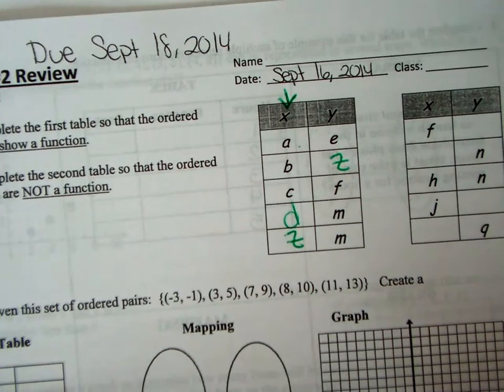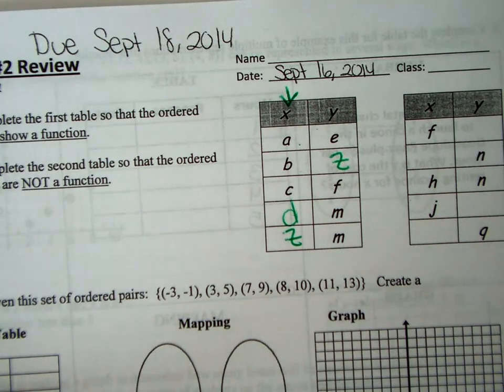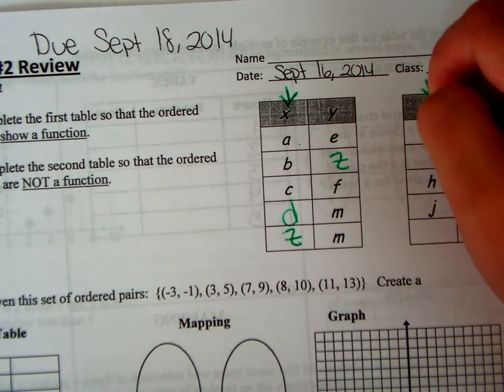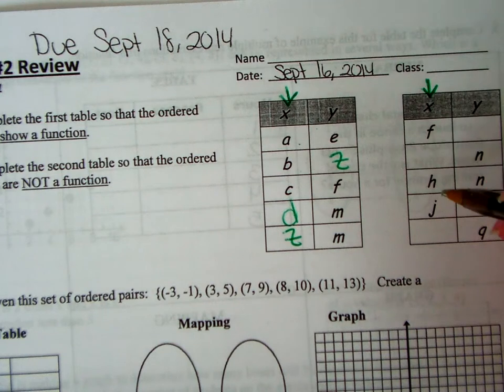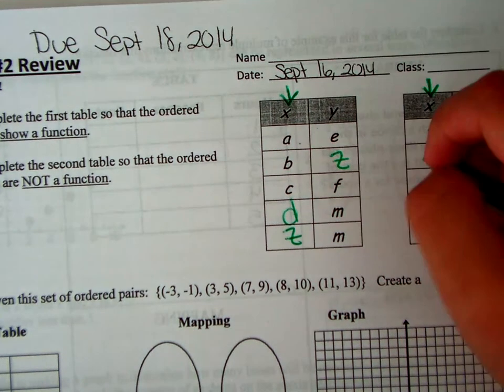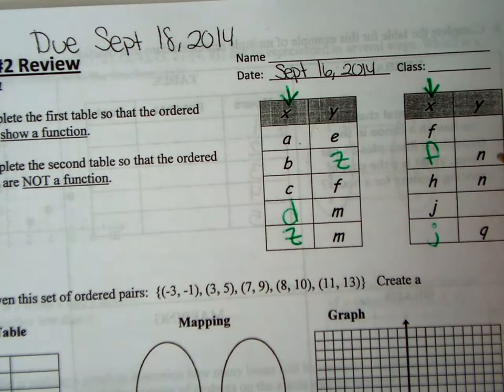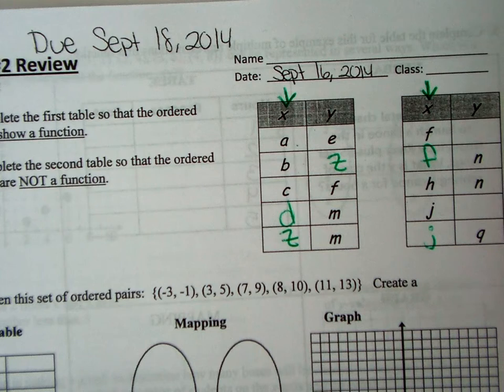Now the second part says complete the second table so that the ordered pairs are not a function. So what has to happen? X has to repeat. So what x values did they give us? F, H, and J. Good. So which one do you want to repeat? J and F. Okay, so we'll repeat F and then we'll repeat J. And again, do we care about the y's? No, we don't care about the y's.